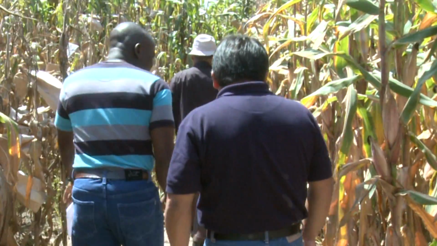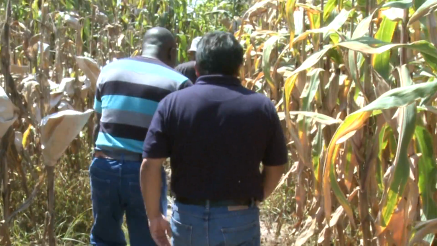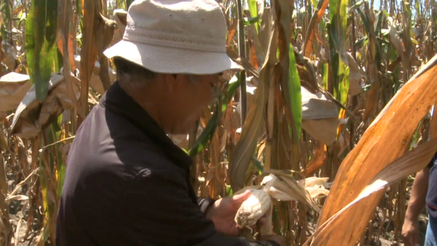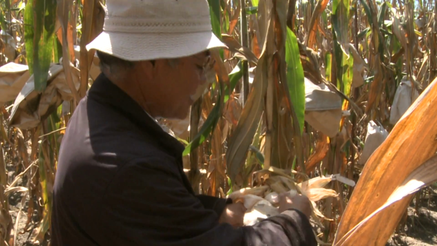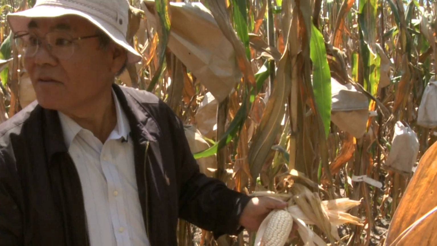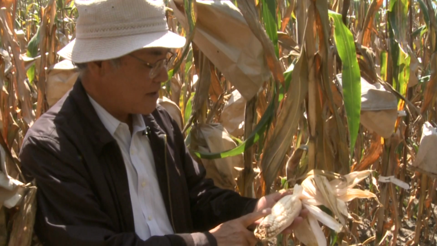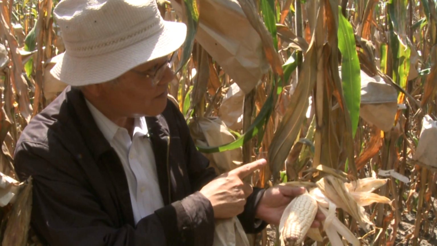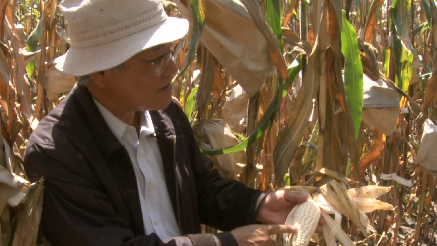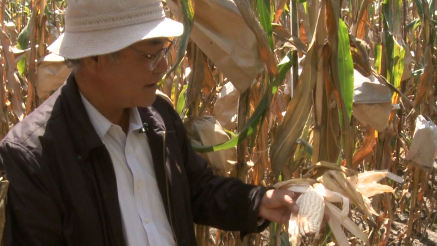Phenotyping is the evaluation of how an organism grows, and that phenotype may be how tall a plant is, or it may be the level of a molecular constituent, how much sugar is there within a corn plant at a particular time. So a phenotype can be a wide range of different ways that we evaluate an organism.